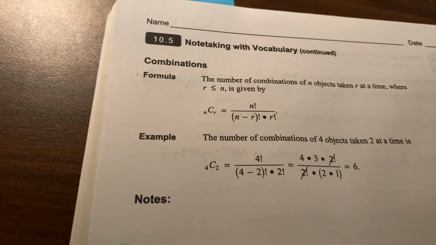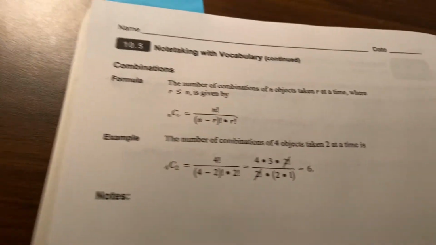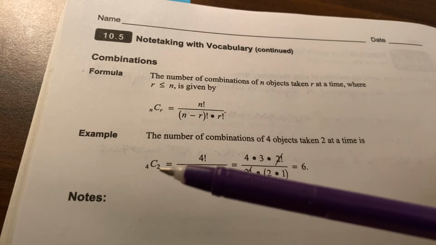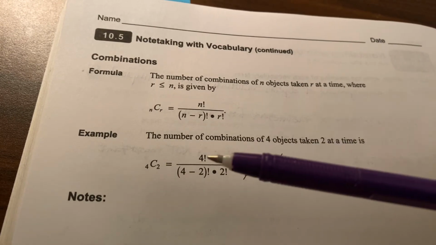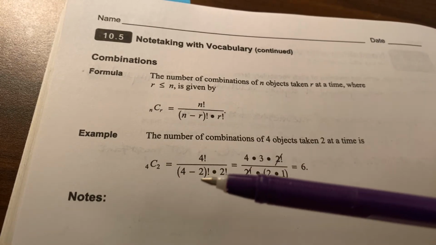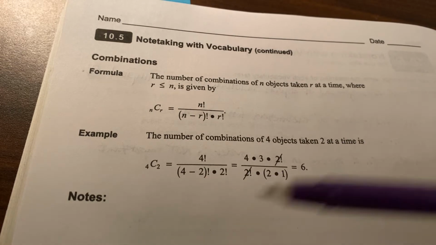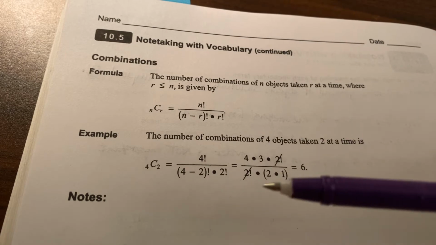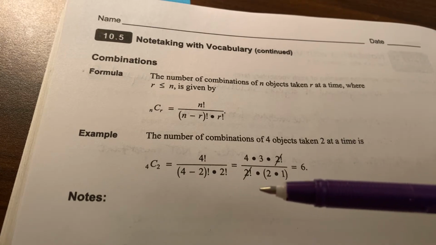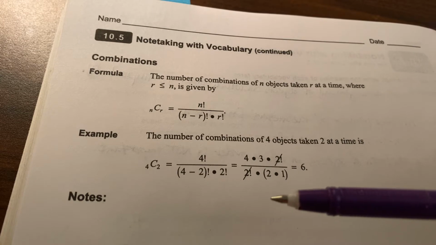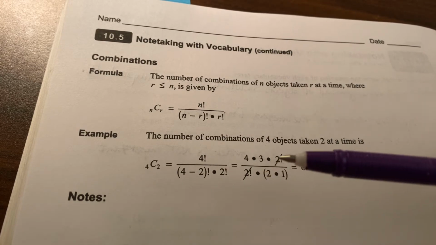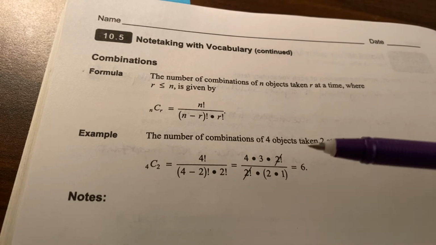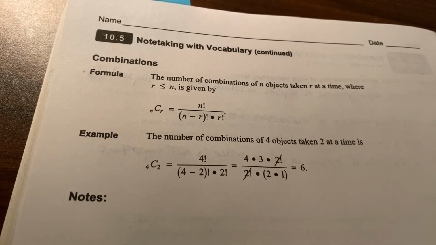And the number of combinations of 4 objects taken 2 at a time, so 4 choose 2, will be 4 factorial over 4 minus 2 factorial times 2 factorial. So you'd have 4 times 3 times 2 factorial over 2 factorial times 2 factorial, which is 2 times 1. The 2 factorials can cancel, and 2 also divides into 4, so you end up with 6.